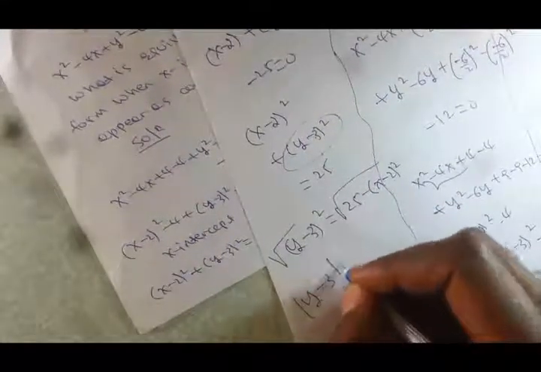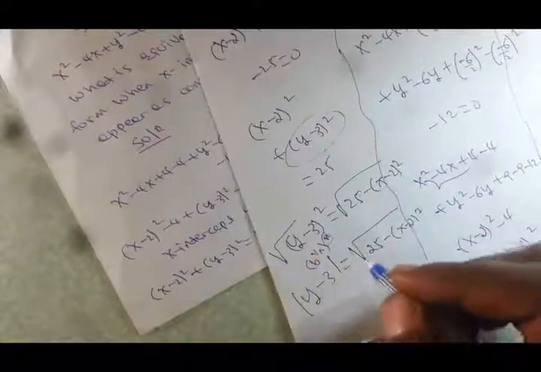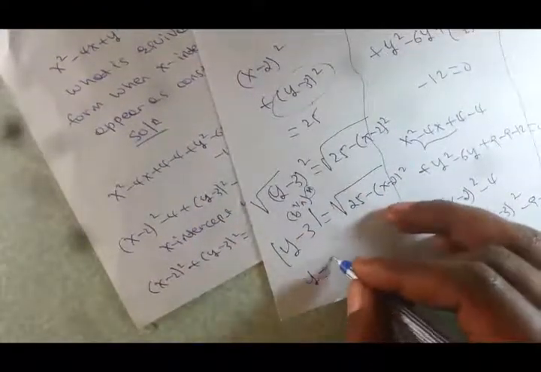Therefore the absolute value of y minus 3 is equal to the square root of 25 minus x minus 2 the whole square, because b raised to 1 over n raised to n, if the value of n is even, we have to take the absolute value. Therefore y is equal to 3 plus or minus the square root of 25 minus x minus 2 the whole square, when the x-intercept appears as a constant.